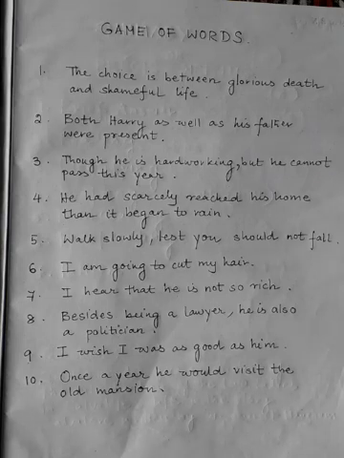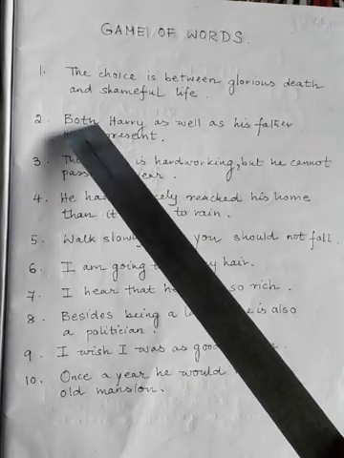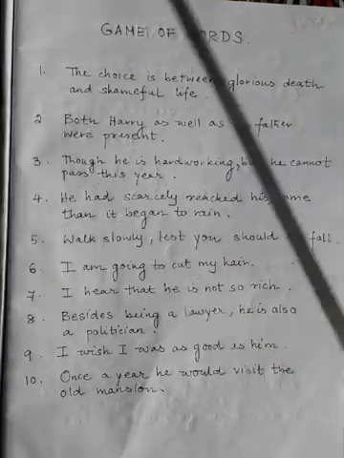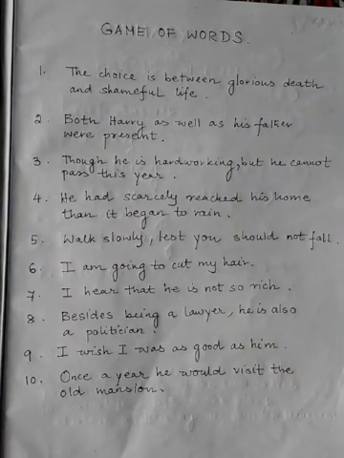So now let's come to sentence number two. Both Harry as well as his father were present. Now, the correct answer is, both Harry and his father were present. When there is both, you cannot use as well as. When you are not using both, then you use Harry as well as his father were present. So when we are starting with both, we have to omit the conjunctional phrase as well as.